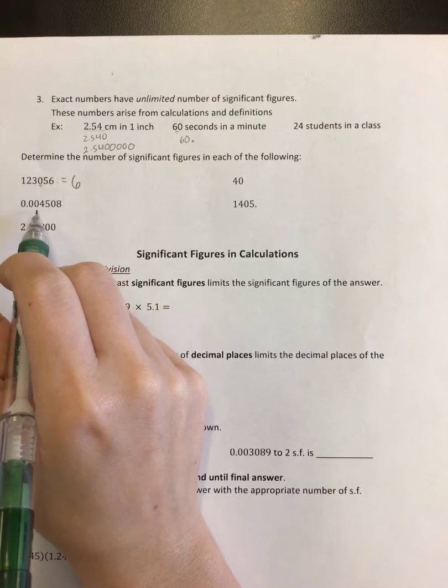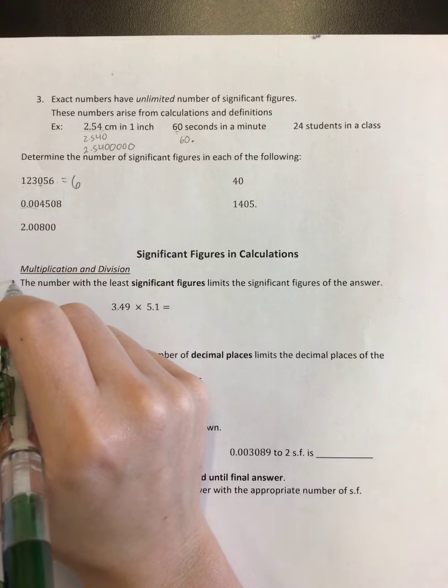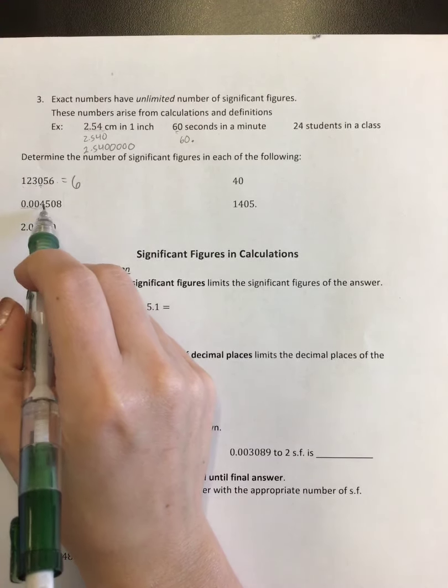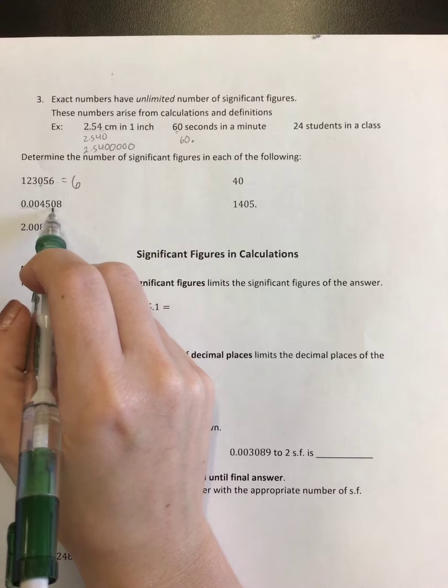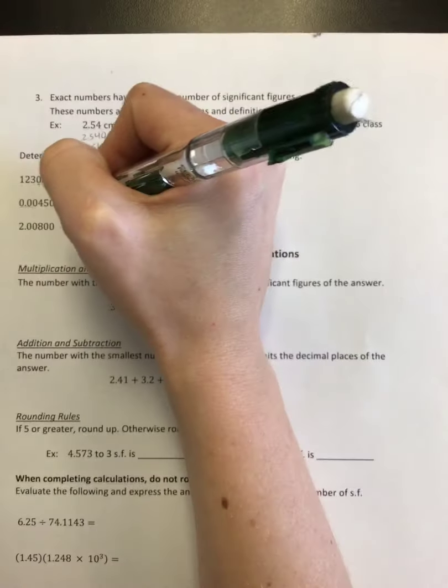This number right here, I have some leading zeros. Are leading zeros significant? Never. So I don't count these, but I can count my 4 and my 5. I have another captive 0, it's in between, and I know that captive zeros are always significant, so this is significant, and the 8, of course, will be significant. So I have 1, 2, 3, 4 sig figs.